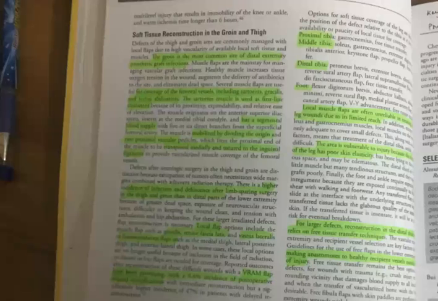The muscle originates on the anterior superior iliac spine, inserts in the medial condyle of the tibia, and has segmental vascular supply. Like we saw in the Mathes-Nahai classification, the sartorius muscle has a lot of segmental blood supply. The muscle is mobilized by dividing the origin and proximal vascular pedicles, which frees the proximal end, which can be transposed medially and sutured to the inguinal ligament. So that is the sartorius flap.